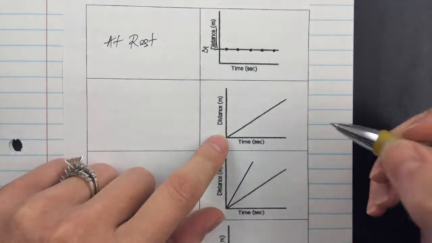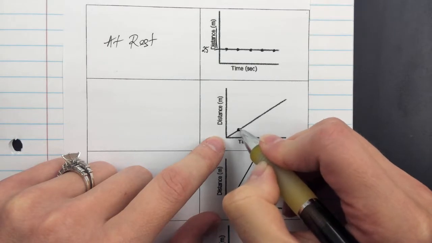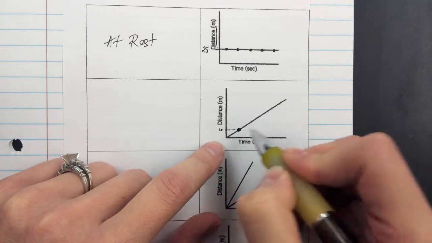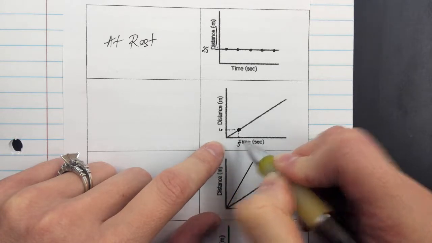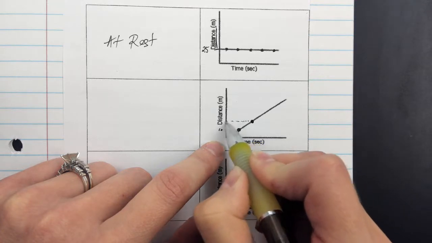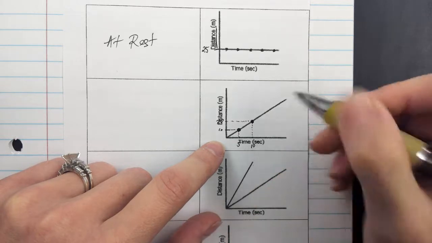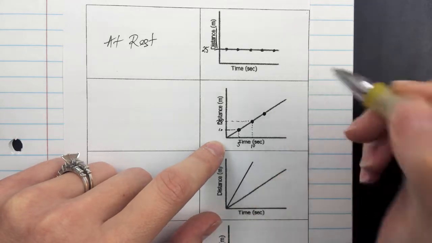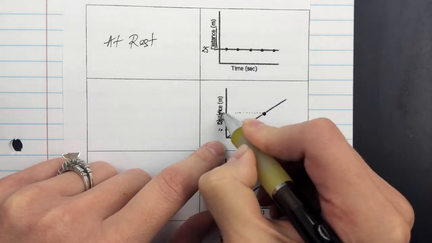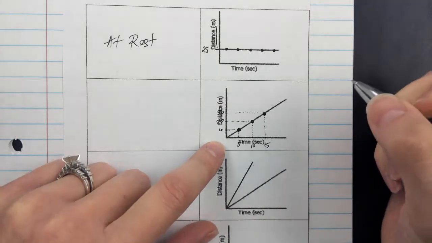Okay, this graph, for example, let's say this is 10, this is 5, this is 20, this is 10, this is 30, this is 15.